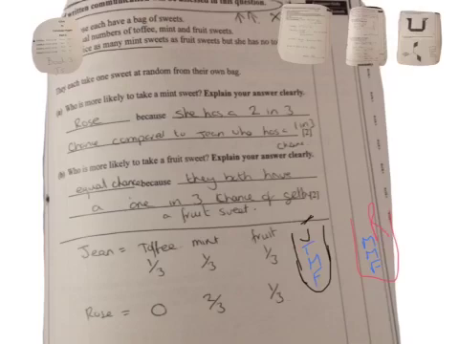Now, part B, who is more likely to take a fruit sweet? Explain your answer clearly. Well, they've both got an equal chance because Joan has got 1 fruit and Rose has got 1 fruit. Here I've just written down that Joan has 1/3 mint, 1/3 toffee and 1/3 fruit, whereas Rose doesn't have any toffees. But it's much easier to see it in graphical form. So always remember to try and draw something that you can see, particularly when you're doing probability. Okay, so that's the end of that question.